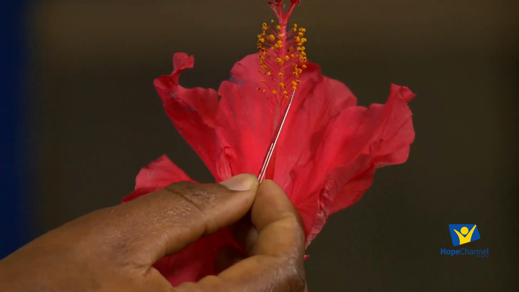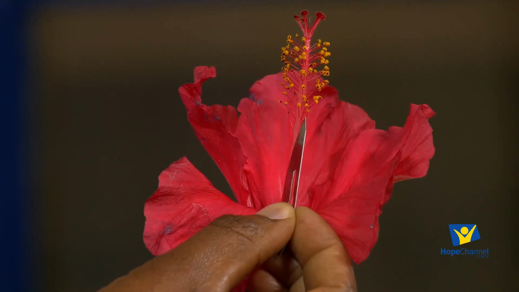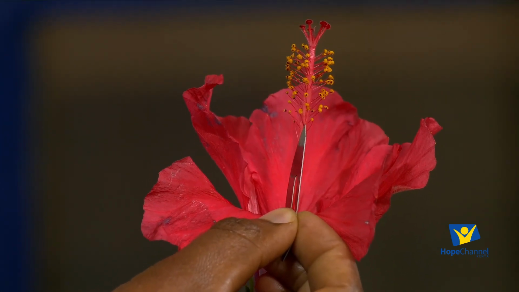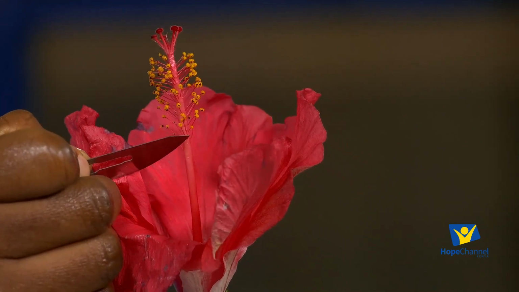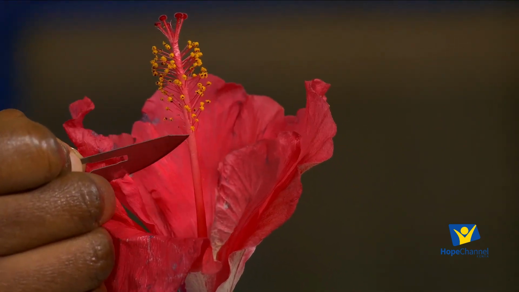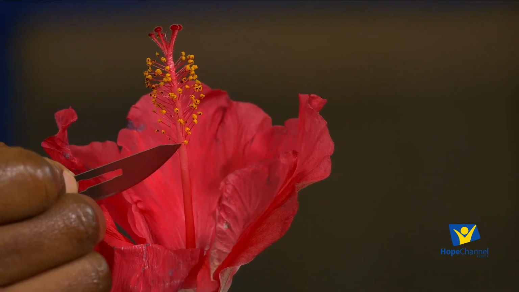Then there is this part that is supporting the anthers in position. This is what we refer to as the filament. This is the filament. It is the one that is holding the anthers in position.